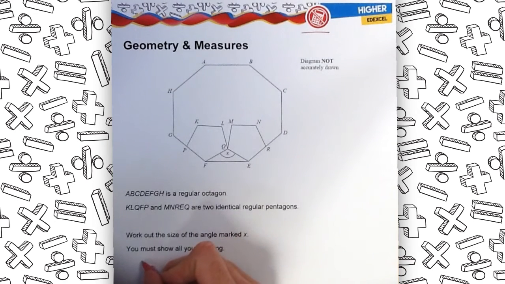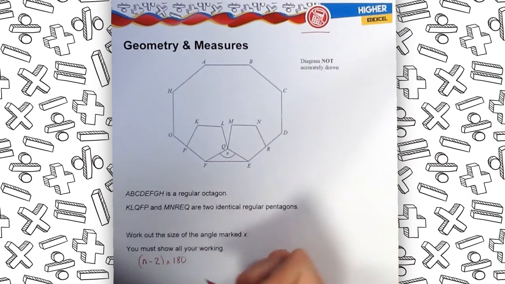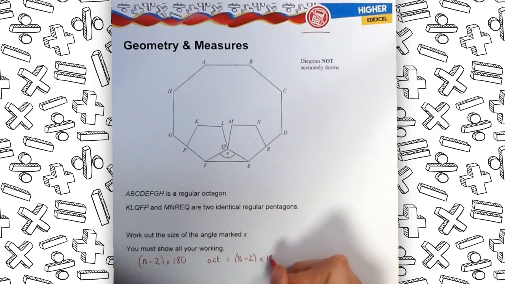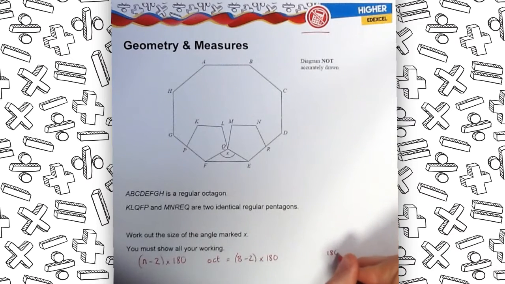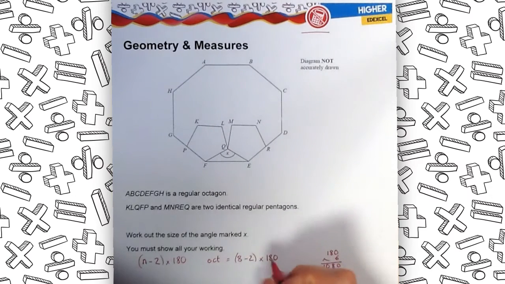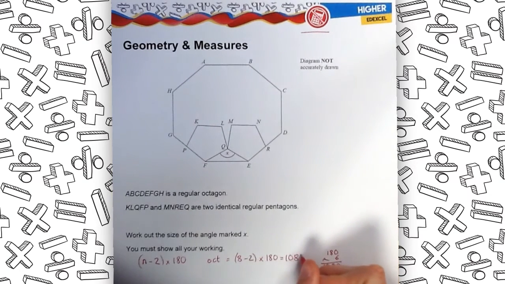So I'm going to use the formula of n, for the number of sides, minus 2 to give the number of triangles, multiplied by 180. So for the octagon we have 8 sides, minus 2 is 6, multiplied by 180, or 180 multiplied by 6, means that we have a total of 1080 degrees in the octagon.